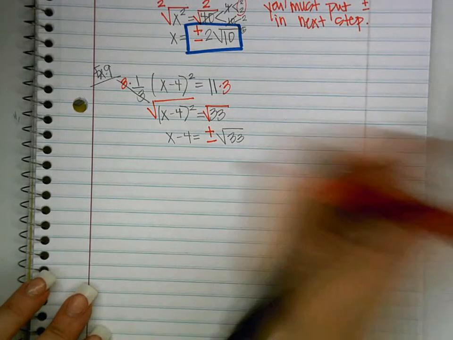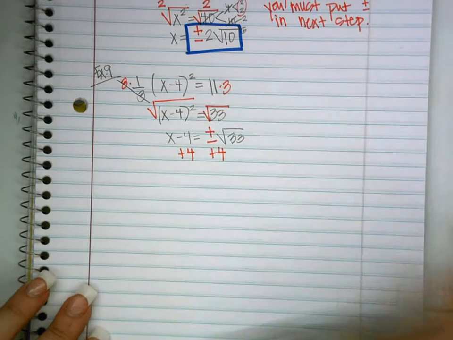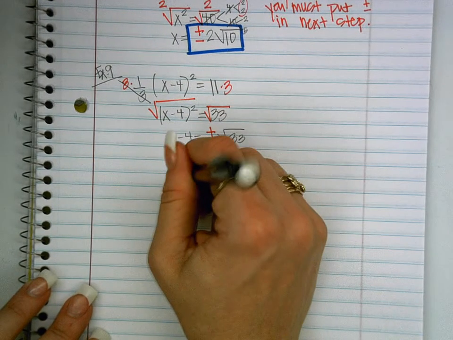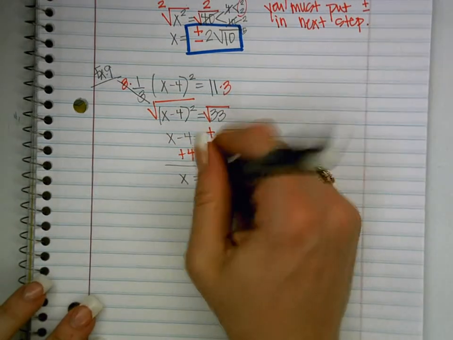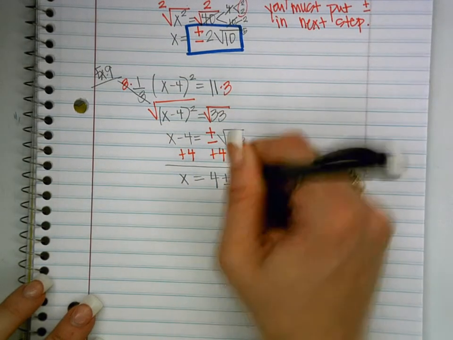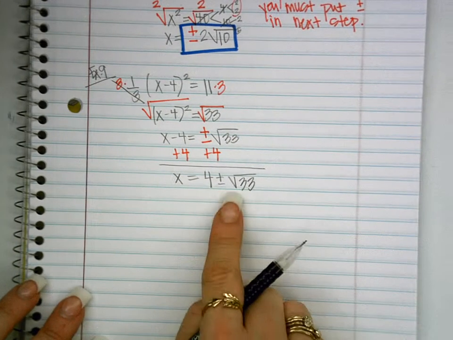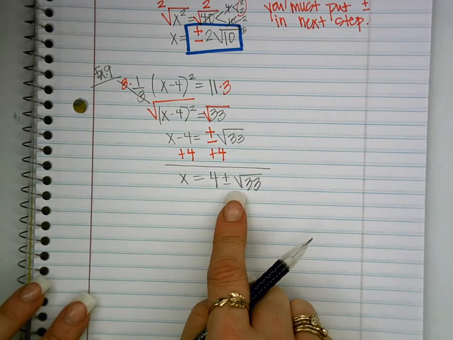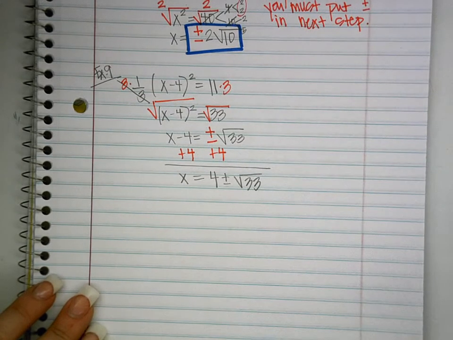Then how am I going to get x by itself? Add the 4. Okay. Now, whenever you write these answers, you want to write them so that the whole number is first. So this is actually going to be 4 plus or minus root 33. They're not being multiplied, but it is attached by the plus or minus. That's the answer that we're looking for.